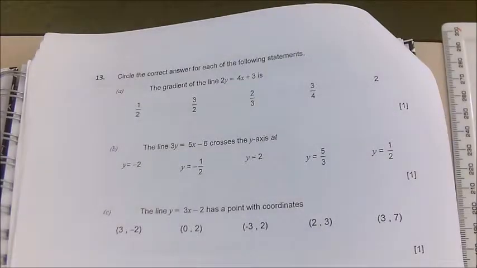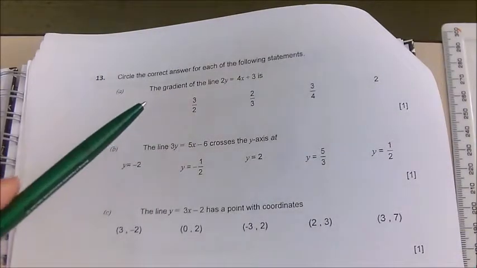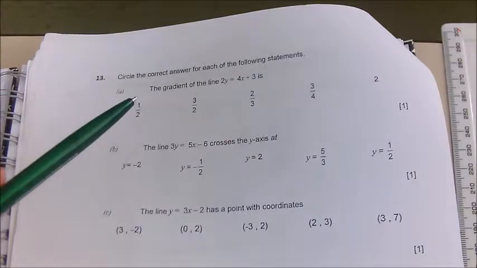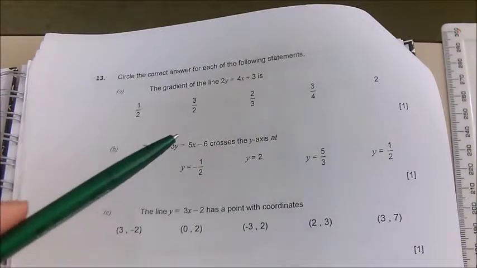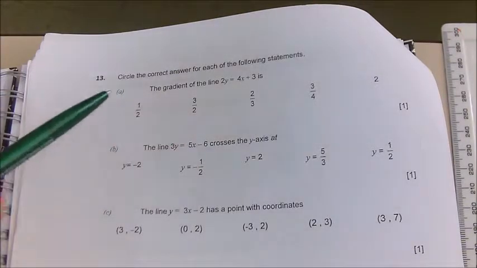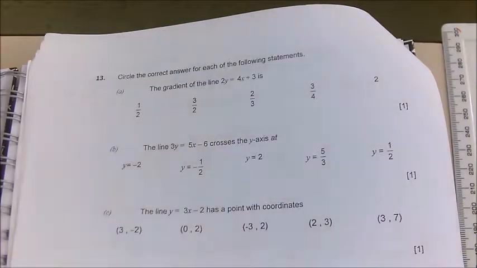Question 13 now is circle the correct answer, so multiple choice. The gradient of the line 2y equals 4x plus 3 is either a half, 3 over 2, 2 over 3, 3 over 4, or 2.